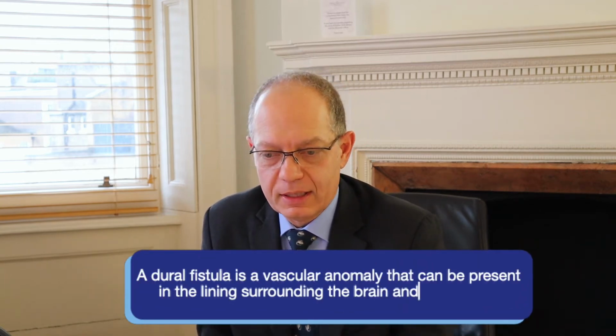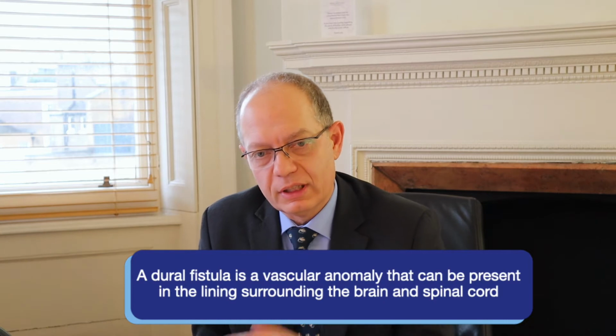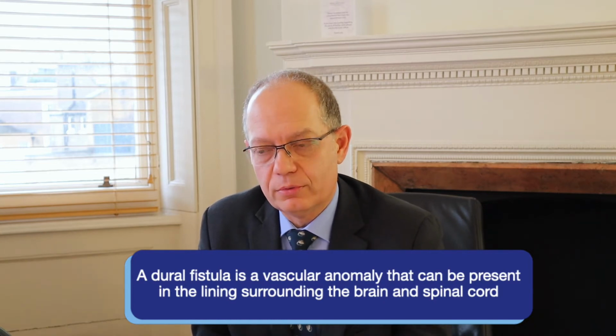A dural fistula is a vascular anomaly that can be present usually in relationship to the lining of the brain or the spinal cord. And that's why it's called dura, because dura is the name that we use for this membrane that covers the brain and the spinal cord.